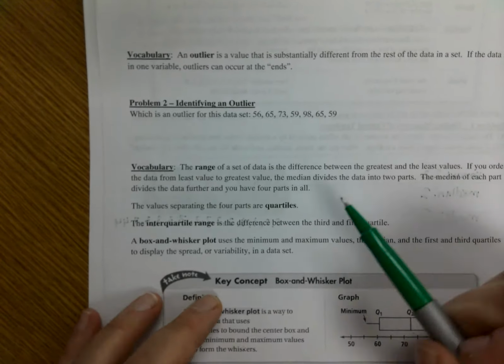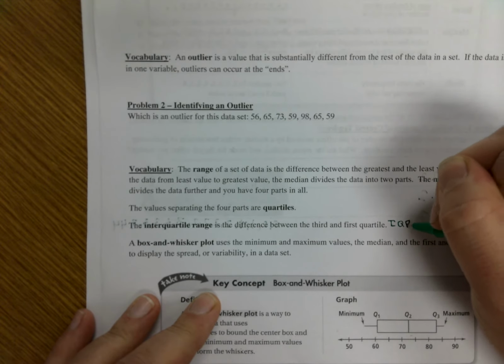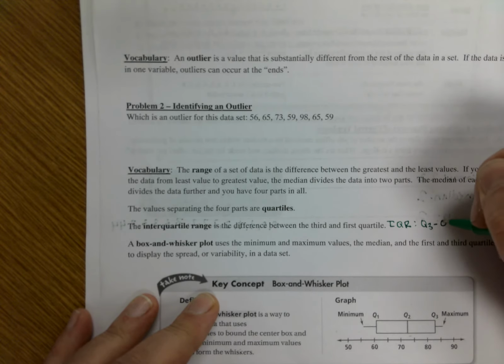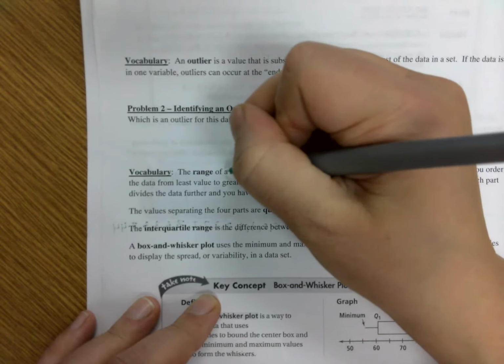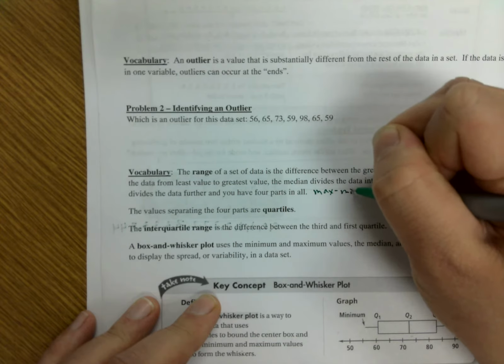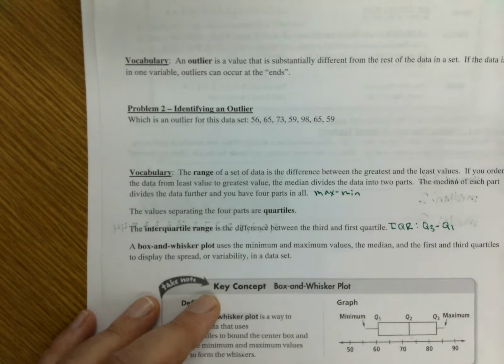When I'm talking about an outlier, before I actually get into the outlier, I'm going to go here and look at interquartile range, my IQR. IQR is when you take Q3, subtract Q1. My range right here, I'm going to put down here, is my maximum minus my minimum. I need my IQR in order to figure out what my outlier is.